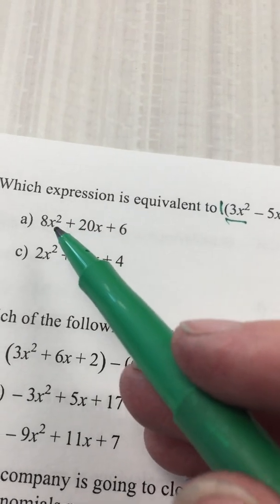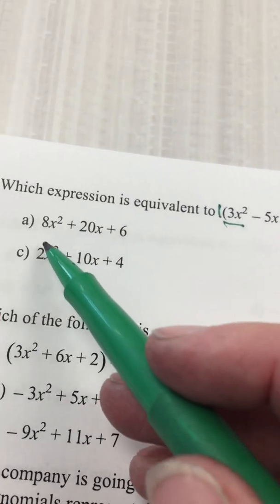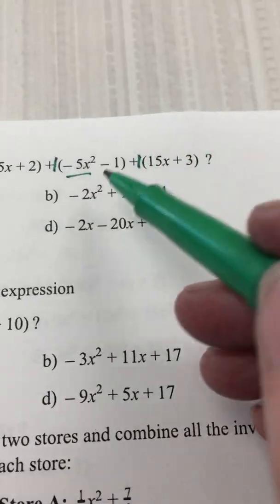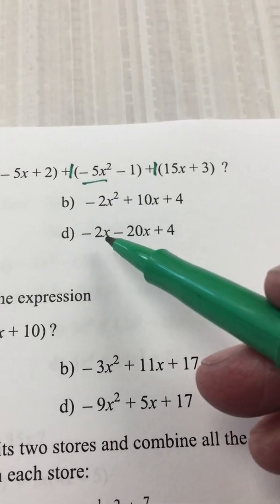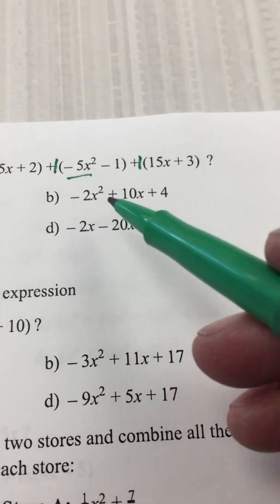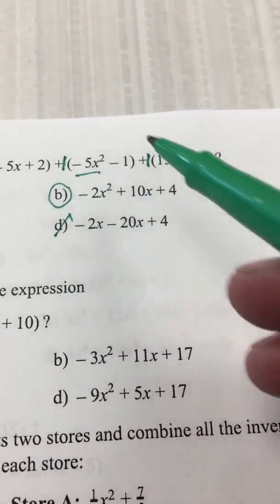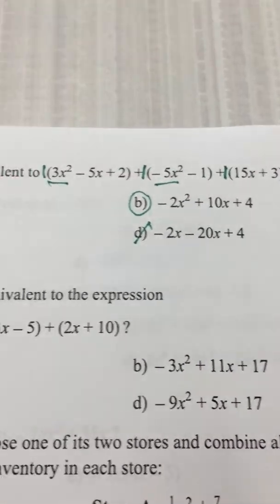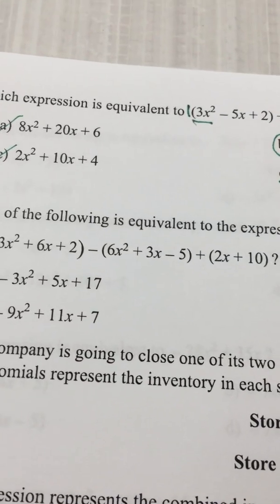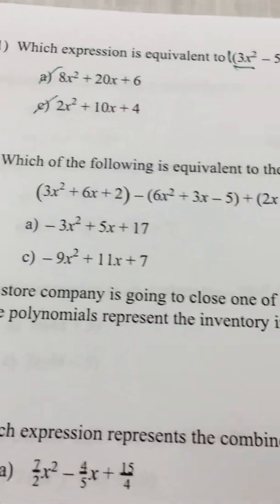So not negative 2x squared, not negative 2x squared, so cross those off. Negative 2x squared, not a negative 2x squared. There's no other x squareds in there, right? So it is B, and that's it. You could go ahead and check all the other pieces if you want to, but on a multiple choice test, probably not necessary, but if you've got plenty of time, I would double check it.